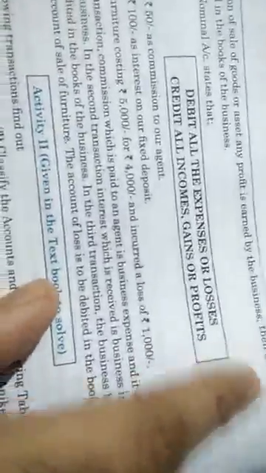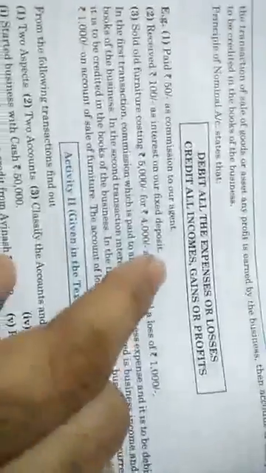Now third, nominal account. Nominal account is an account that relates to business expense, loss, income and gain. If the business incurs an expense to manage and run the business, the account of that expense is to be debited in the books of the business. When a business earns income by rendering service or hiring business assets, the account of that income is to be credited in the books of the business. In a transaction of sale or purchase of goods or assets, if any loss is incurred by the business, the account of that loss is to be debited, and if in the sale of goods or assets any profit is earned by the business, then the account of that profit is to be credited in the books of the business.